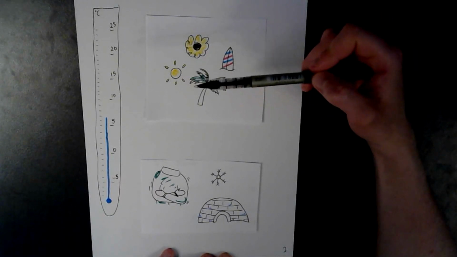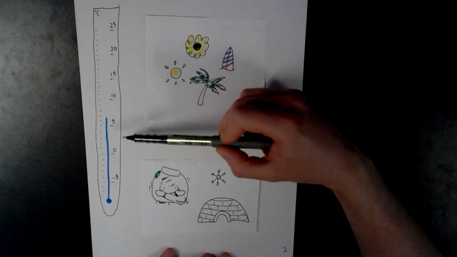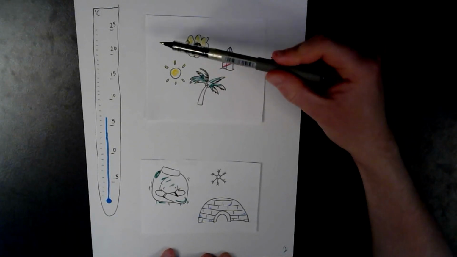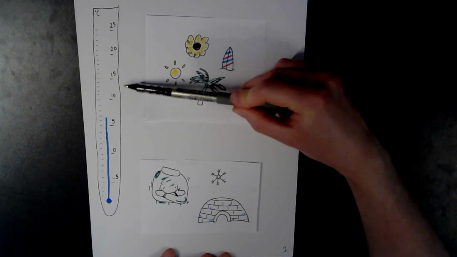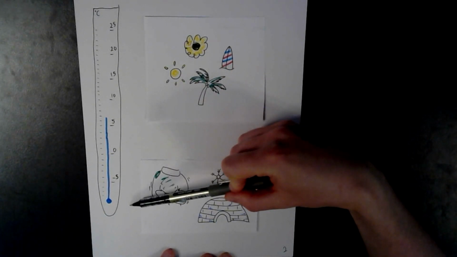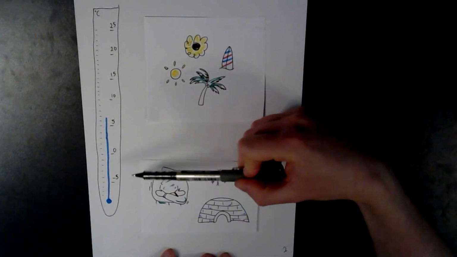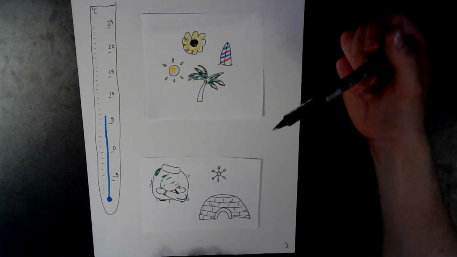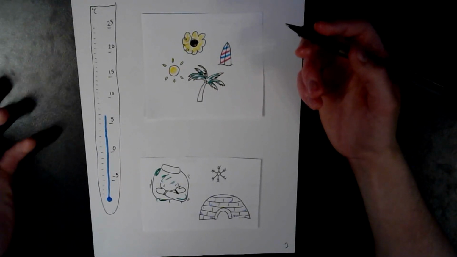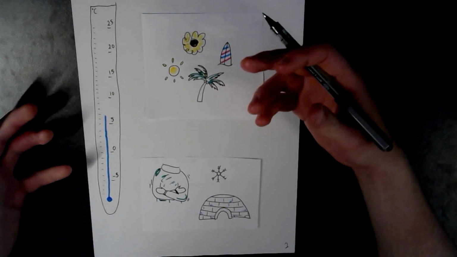These temperatures would be above 0 because all of the numbers up here are above the 0 down here. And so this is an example of positive numbers and negative numbers. So positive numbers are above 0 and negative numbers are below 0. And this is really useful because if we can describe positive and negative numbers, that just helps us describe the world a bit more easily.